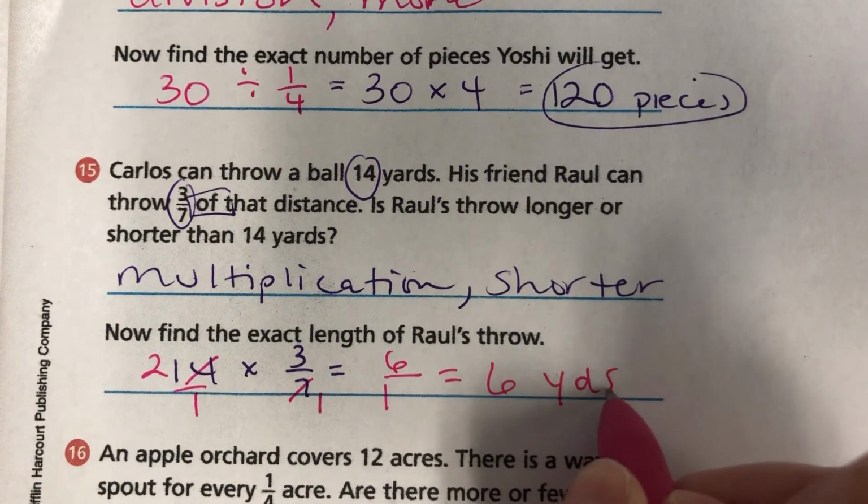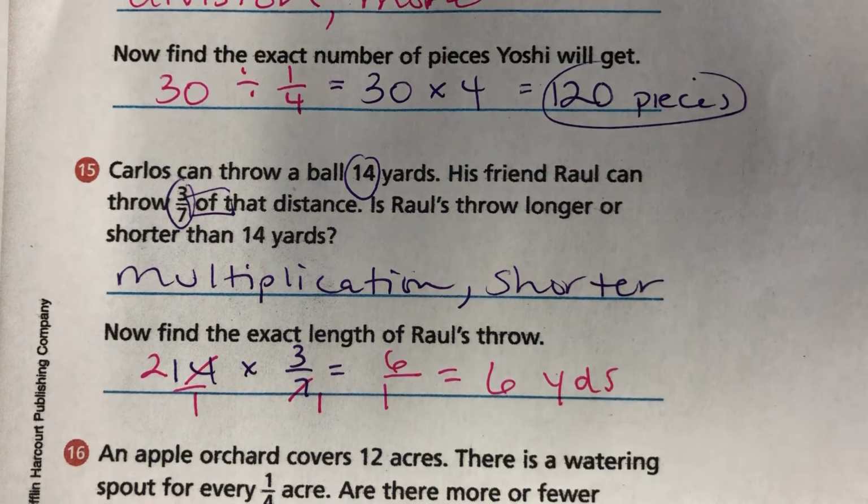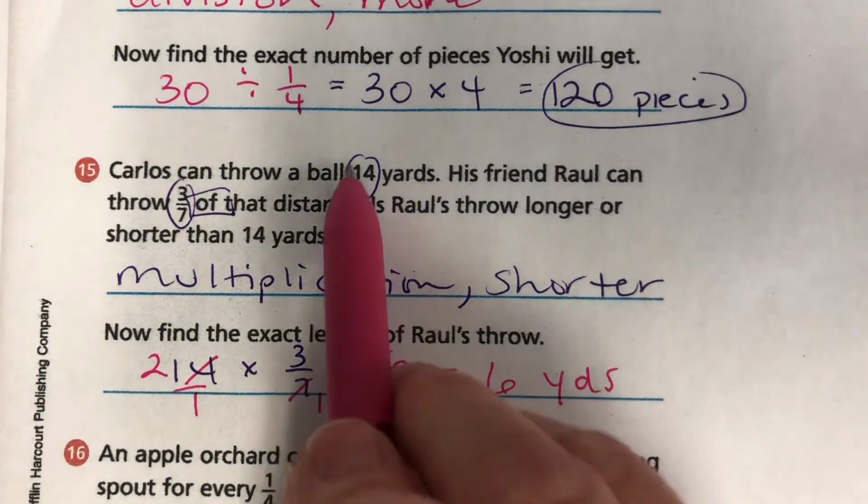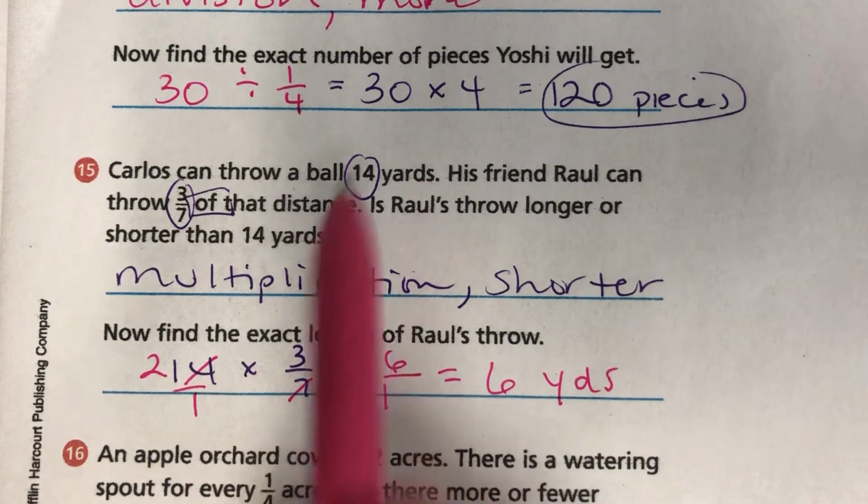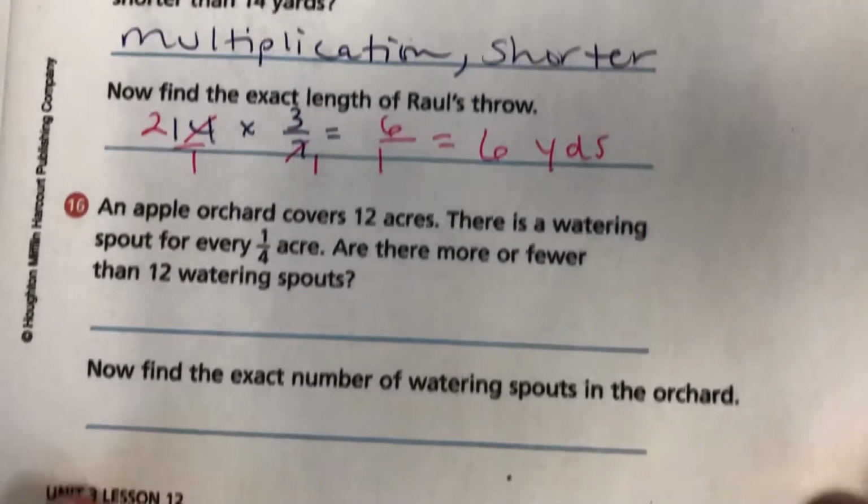And we're dealing with yards. So 6 yards is how much he throws it. And that makes sense, right? That's less than 14, and he only throws 3/7 of 14. So there we go. We're on our last one.